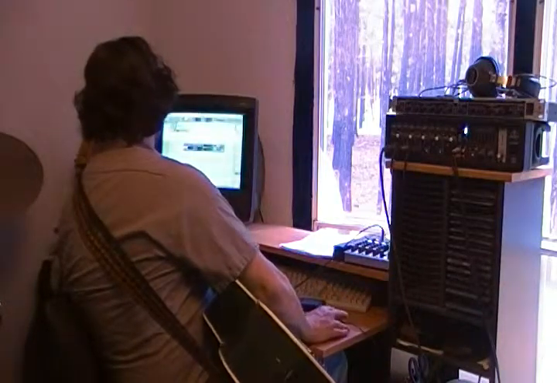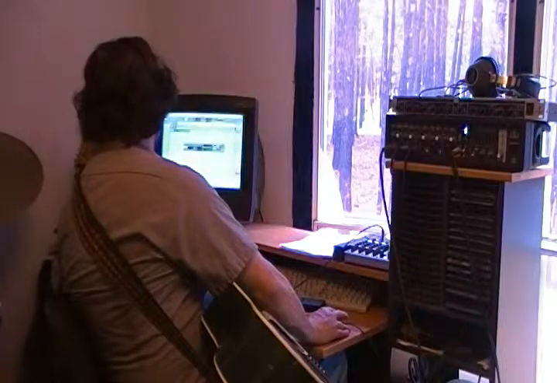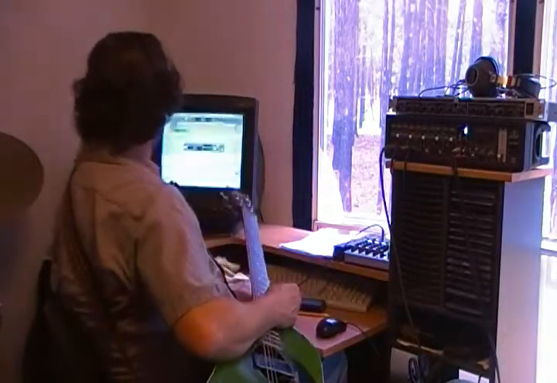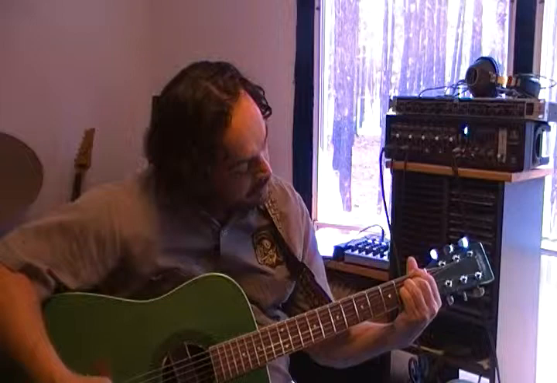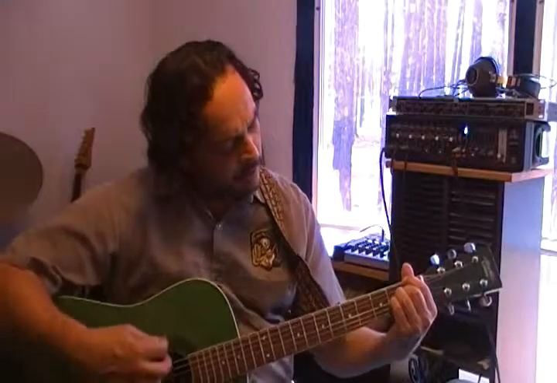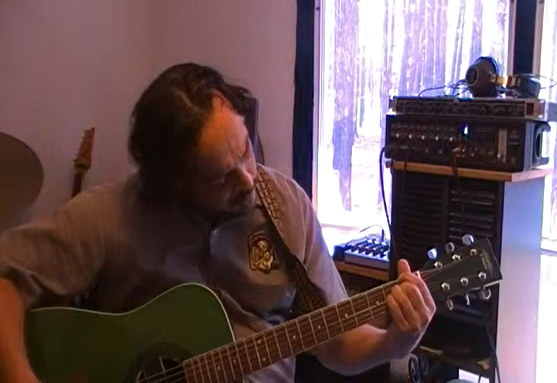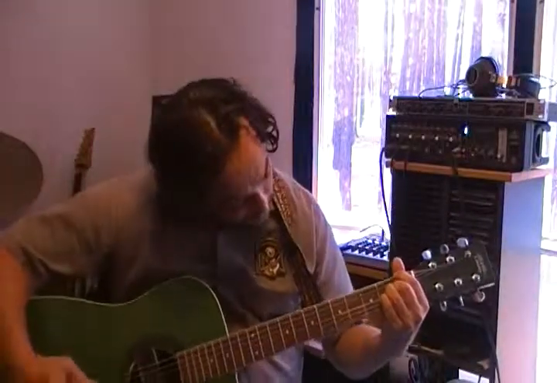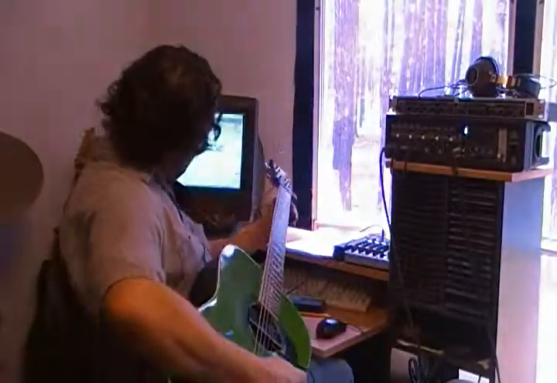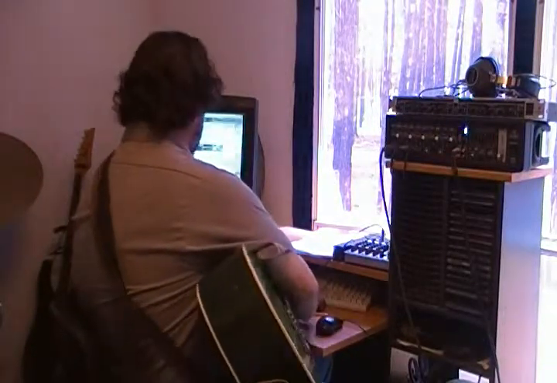Next mode, moving along. Lydian's a fun one. It's like a minor with an F sharp in the bass, or F sharp major 7th. And that would be a chord progression to play Lydian.